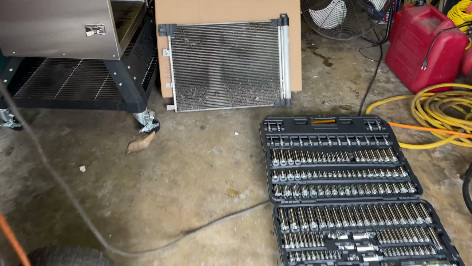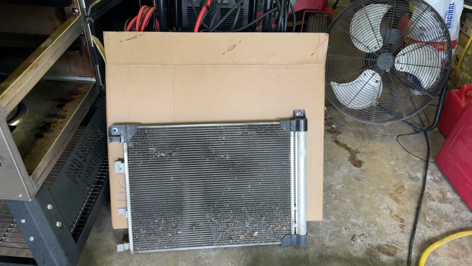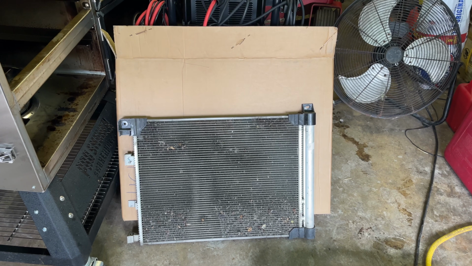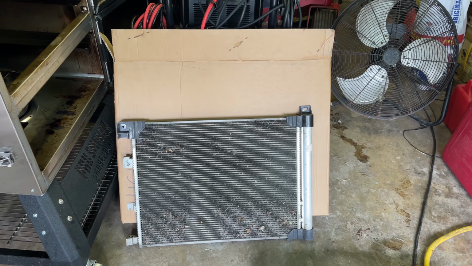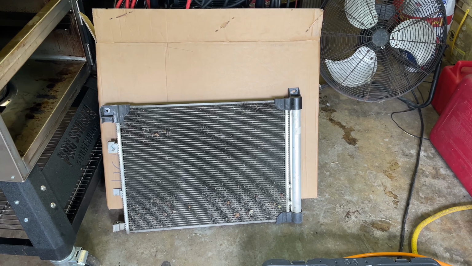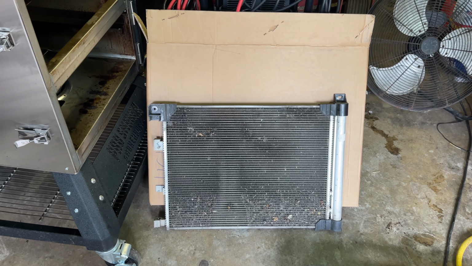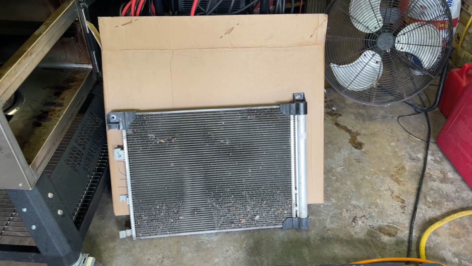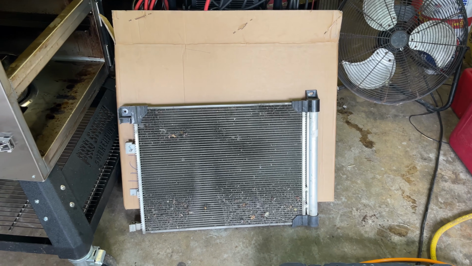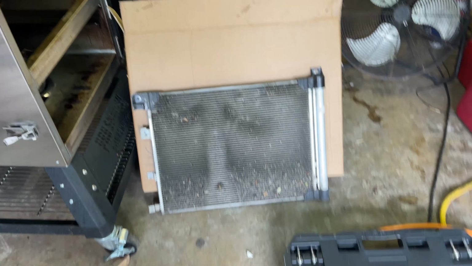If you take a look at this condenser, if you look to the right, that is the filter dryer. And if you remember, I told you that nowadays on a lot of these models, the filter dryer is actually built into the condenser, and that condenser is like micro channels, cannot flush through it. You got to replace the filter dryer, so you have no choice but to replace the whole thing. That's a brand new one in that box.